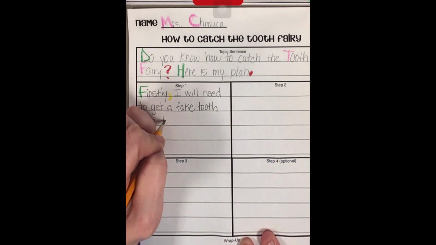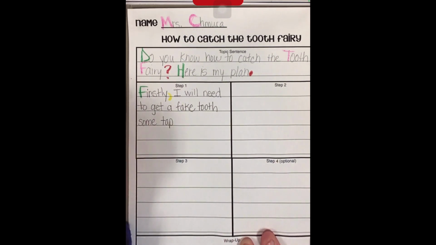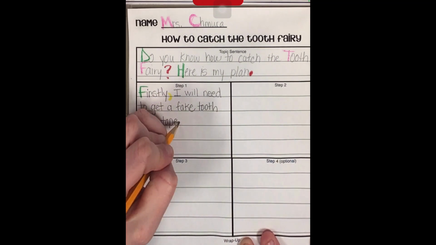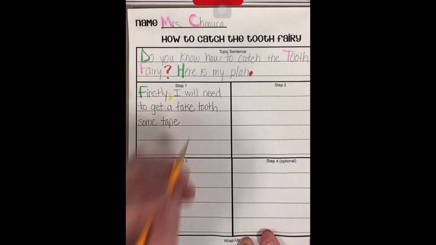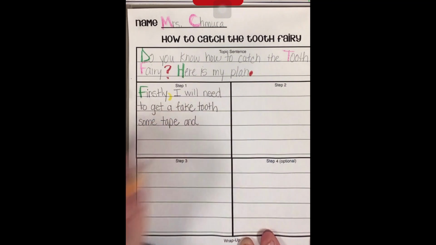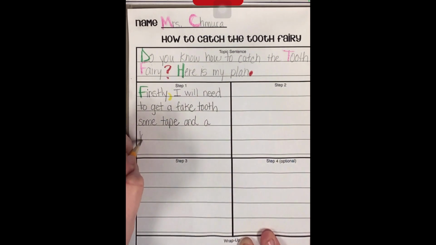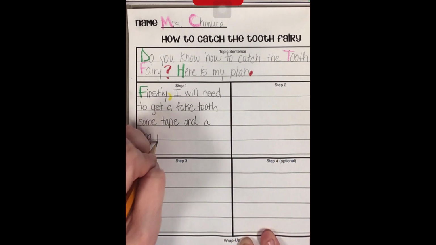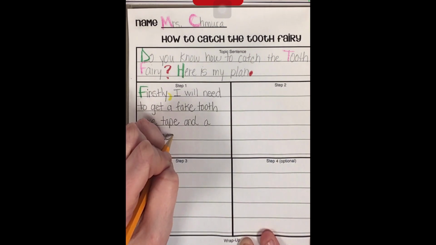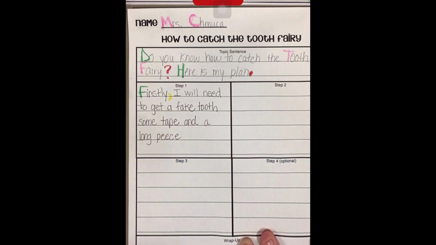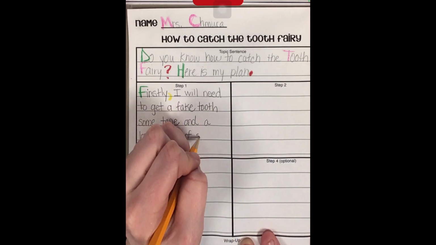some is a sight word, tape. What makes the A say its name? Super E. Some tape, and I don't just want any piece of string. I need a long piece. P, E, S, E, S. Two letters say s, piece. I need a long piece of string.